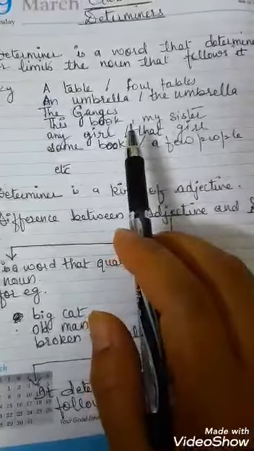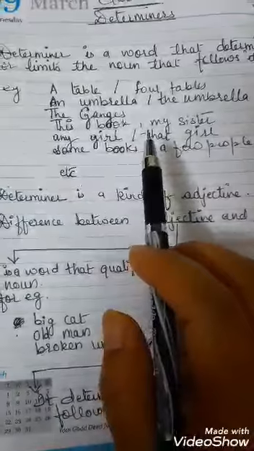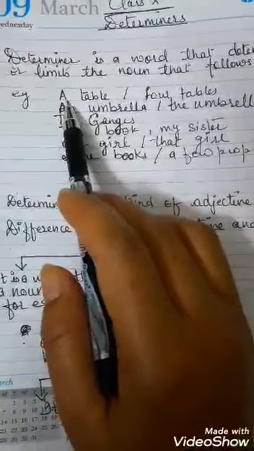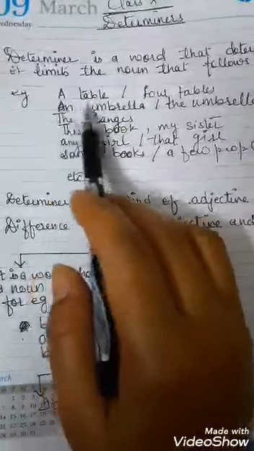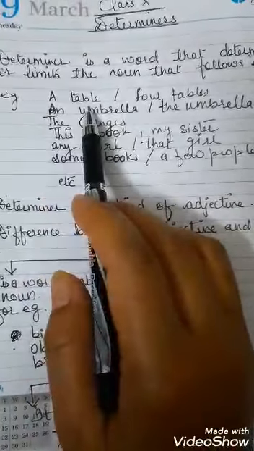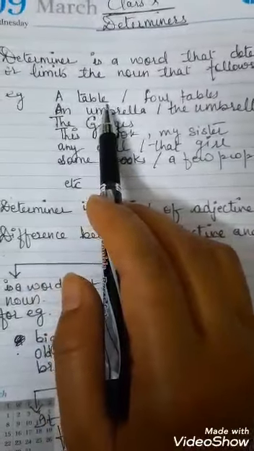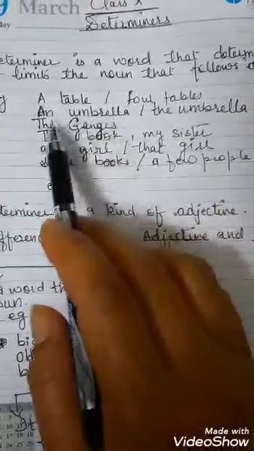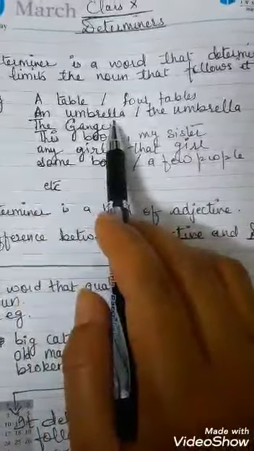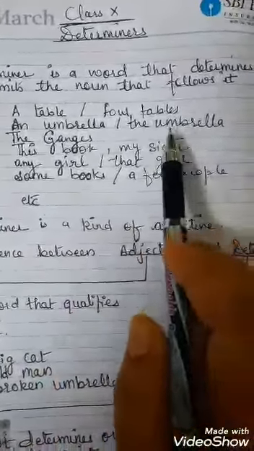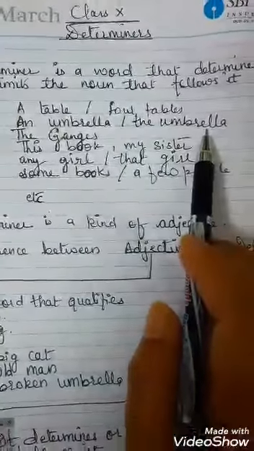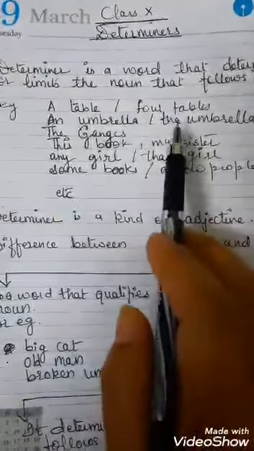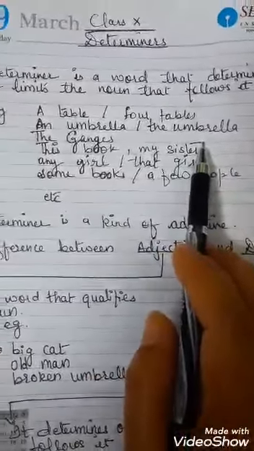Then they show whether a noun refers to a general or specific object, person or place. For example, a table. Now, a is not specific. It is a general reference. That means any table. We don't know which table is mentioned here. If I say an umbrella, it is again not specific. It is a general reference to any umbrella. If I say the umbrella, that means it is specific. We are talking about some particular umbrella. So this determiner has done that. It is to specify the noun.